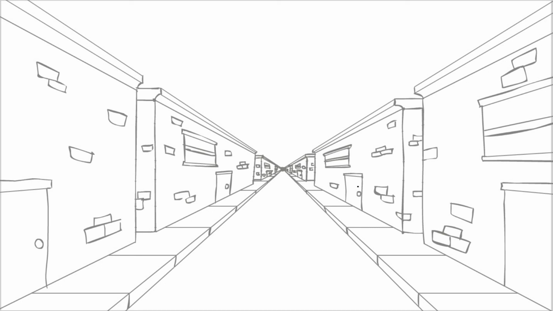All right, so now for the sidewalk, what I want to do is just put a little bit more detail in this sidewalk. So I want to add some cracks. So you see how my whole neighborhood block starts to come to life a little bit.